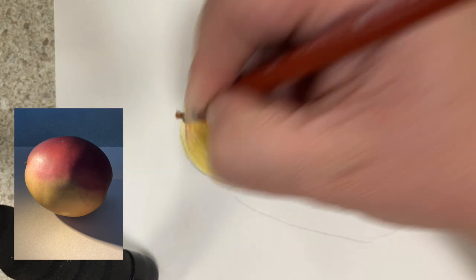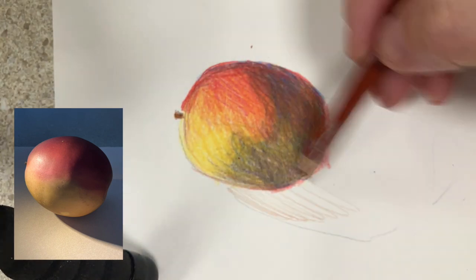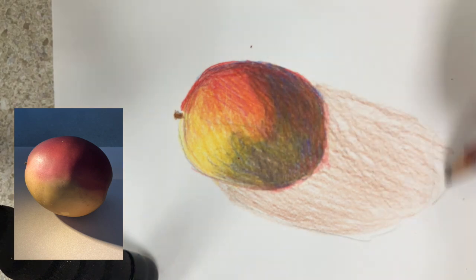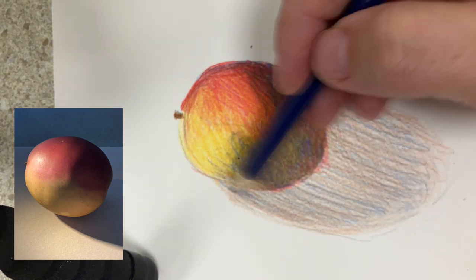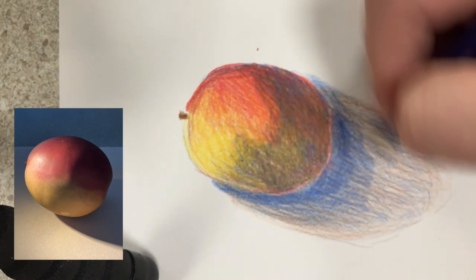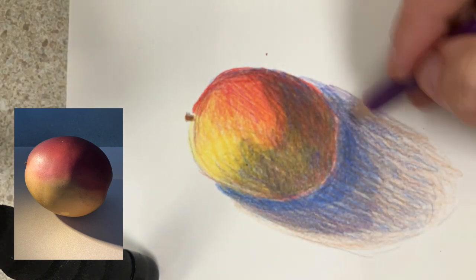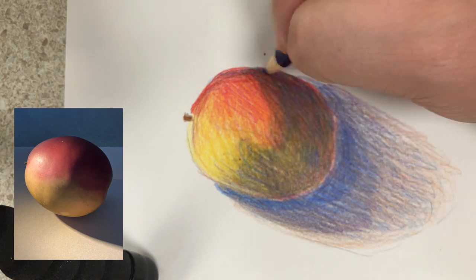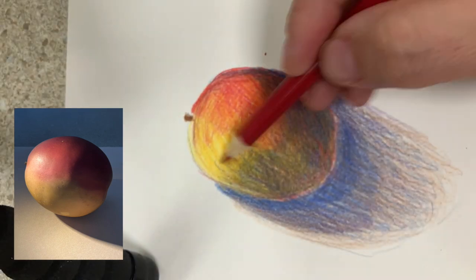Then I'm reincorporating some of the base colors as they start to get lost when I shade. Going with a straight up brown, a little bit of blue for my cast shadow, since it's cast onto that tan color of paper. It really looks 3D and pops.